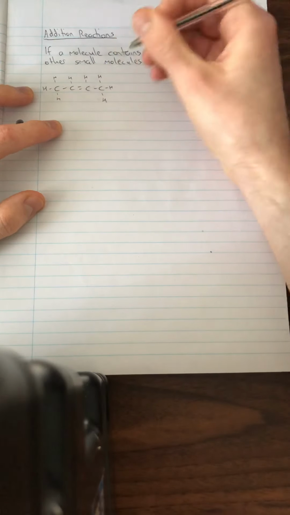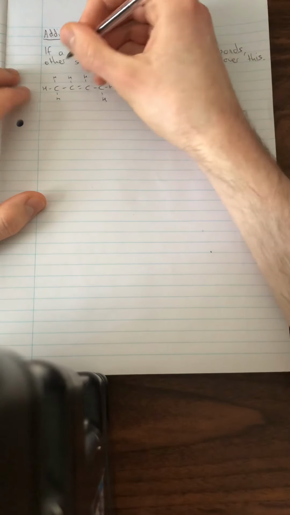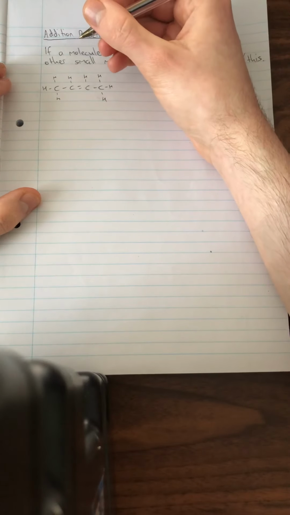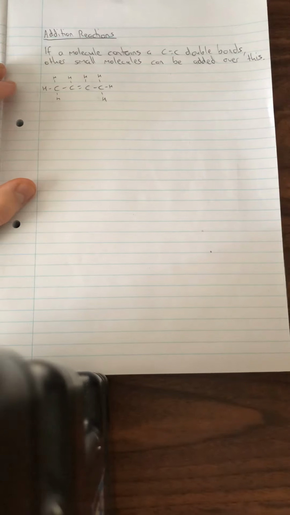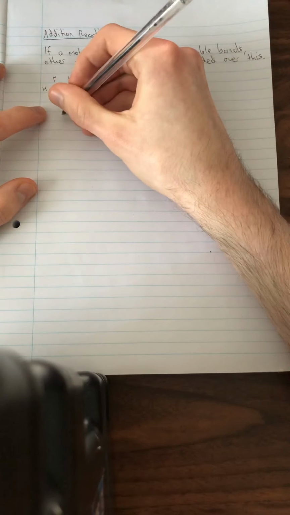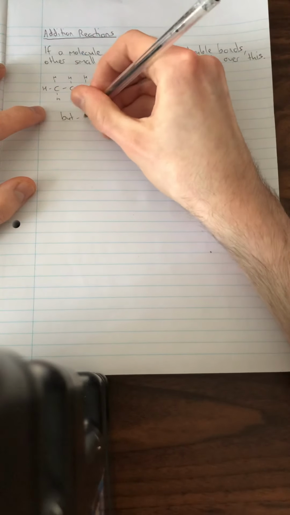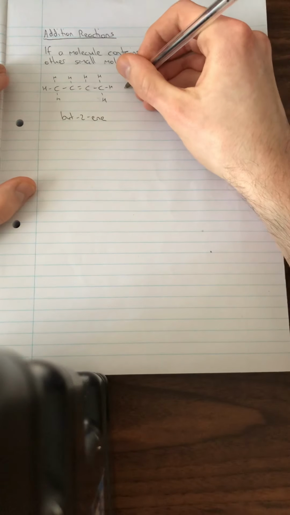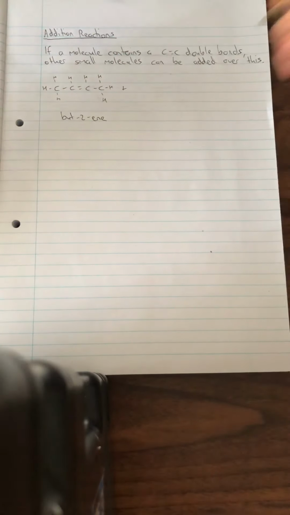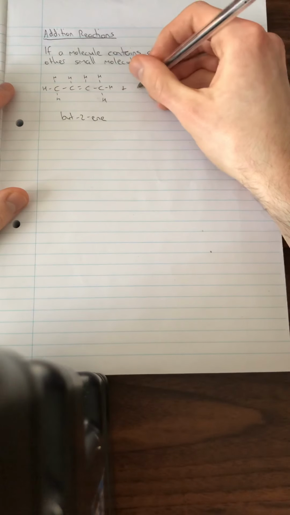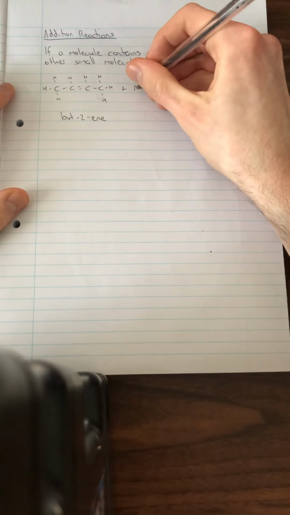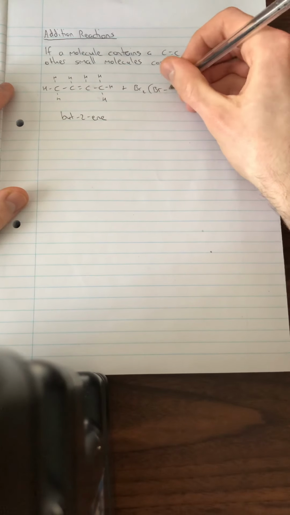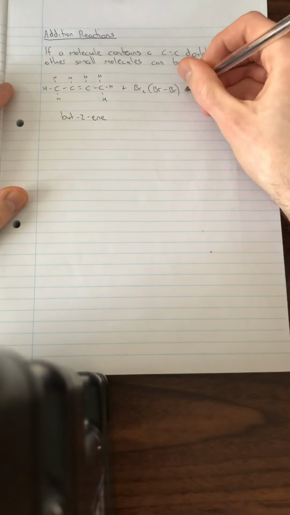Okay, so this molecule here is but-2-ene, and what we can do is we can add a small molecule. Now we've been working with bromine water, so we're just going to add that over it, so that's going to be Br2, and if I was to draw that out fully, that would be Br bonded to Br.